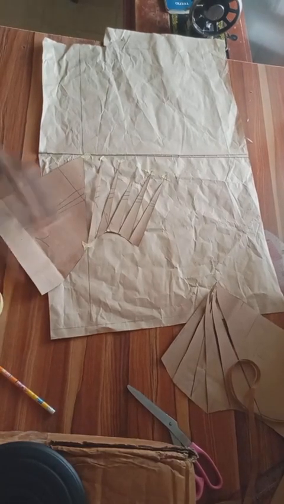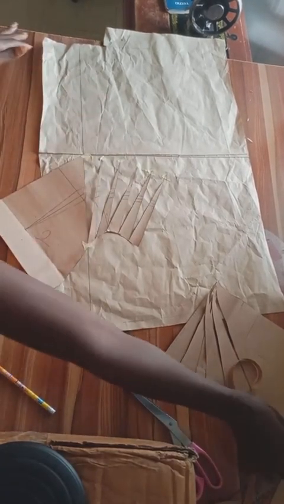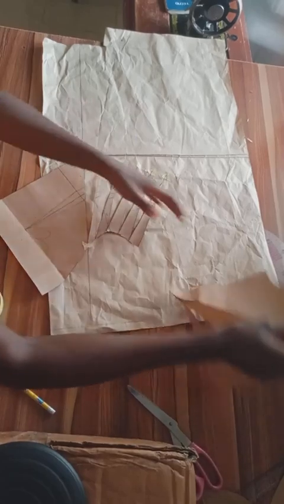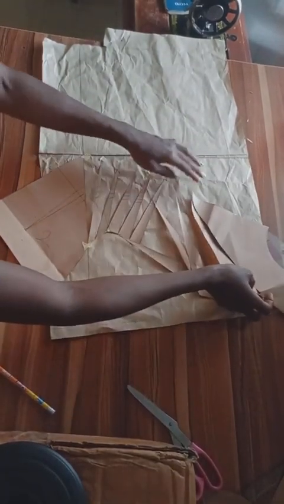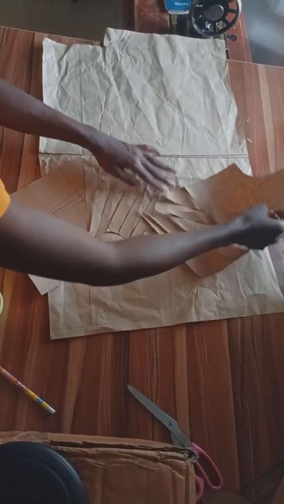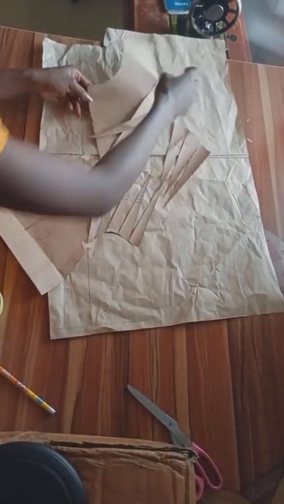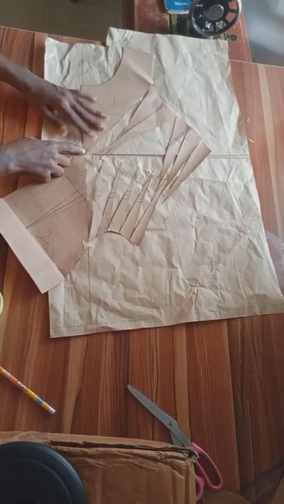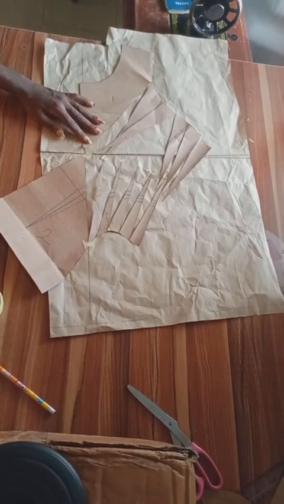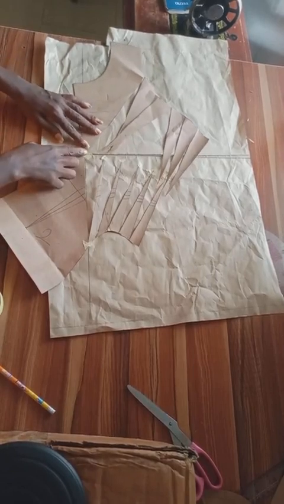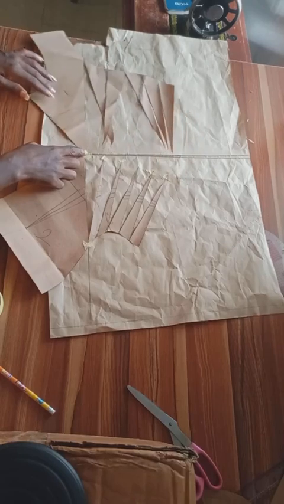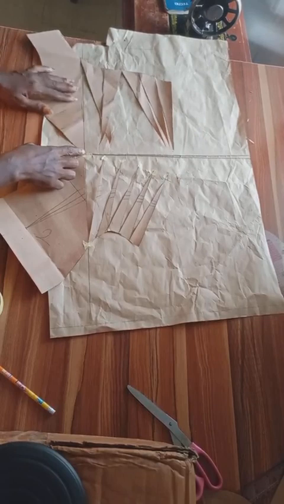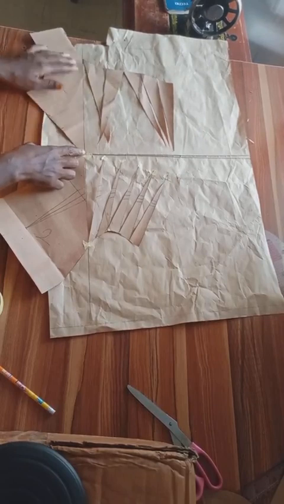So I've placed this one 1.5 inch distance. So now, like I said, this other part will now come to this place like this, so that this point will be touching each other. Okay, center front to center front. Okay, so now you use this line as its own guideline too. Use this as its guideline too.